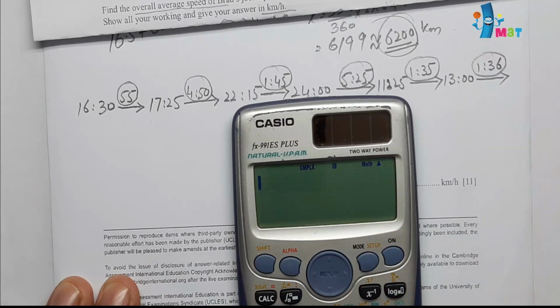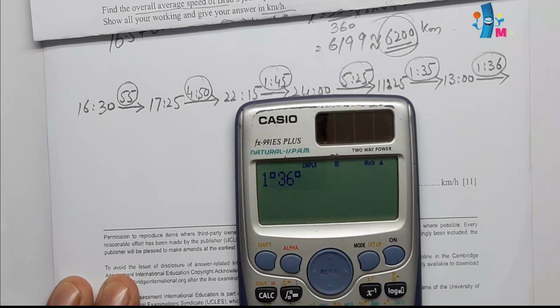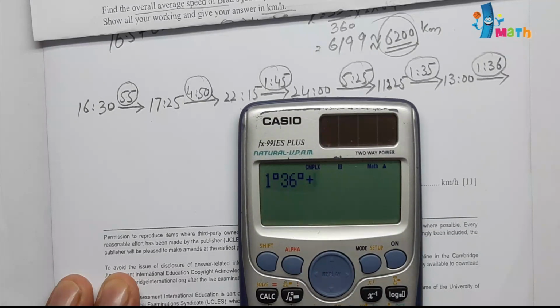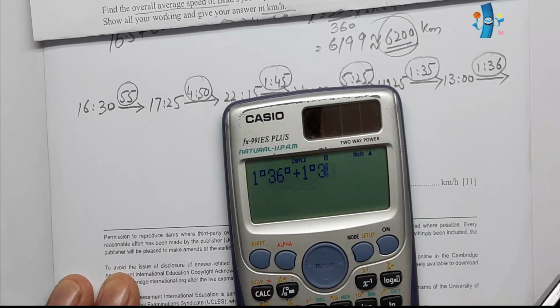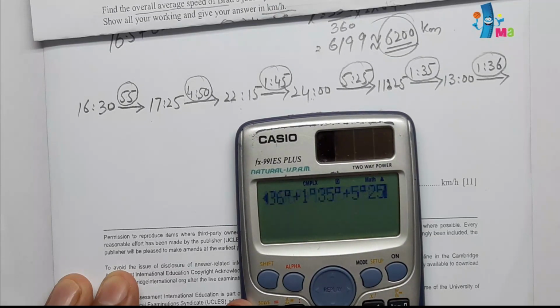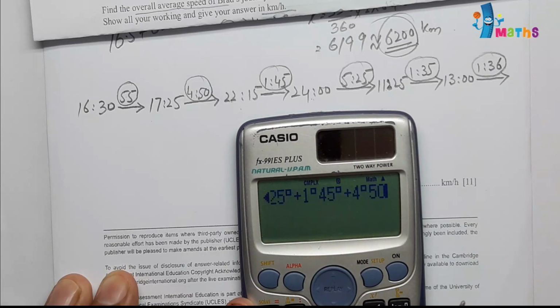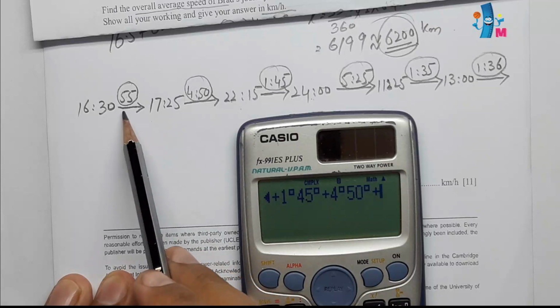1 hour 36 minutes plus 1 hour 35 minutes, then 5 hours 25 minutes plus 1 hour and 45 minutes plus 4 hours and 50 minutes plus the last one, 55 minutes.